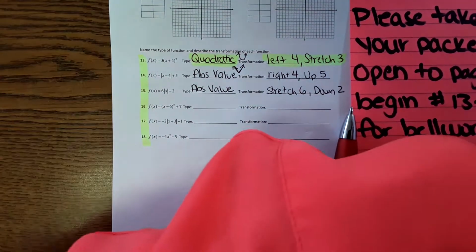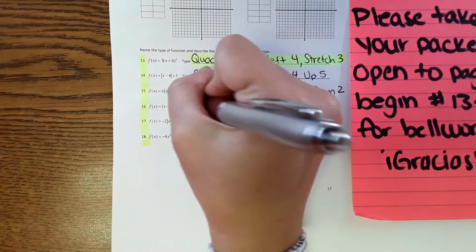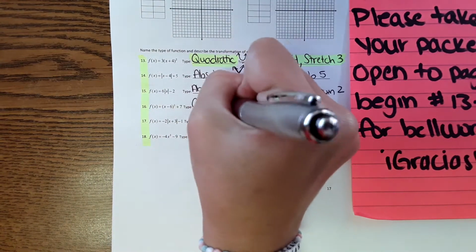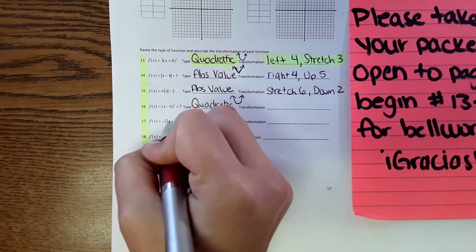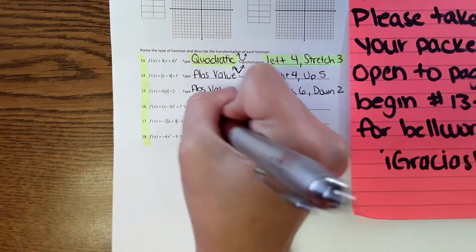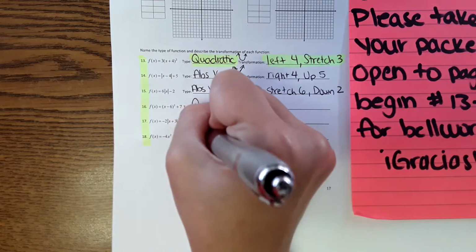Okay, so continuing going over this, I'm sure these were pretty easy to fill in. If it had the square, it's a quadratic, meaning that it's going to make this shape here. If it has the absolute value symbols, you should have absolute value. Those are probably pretty easy to fill in, and quadratic here.